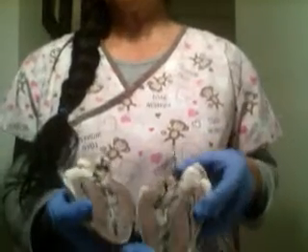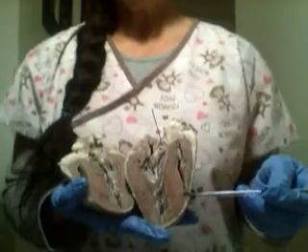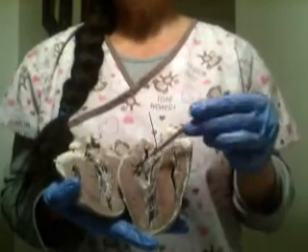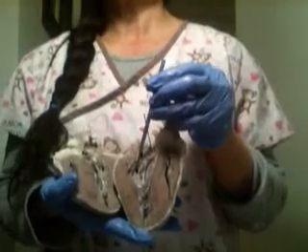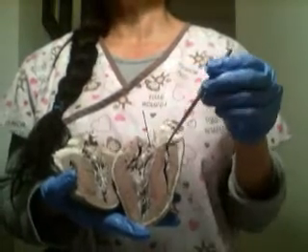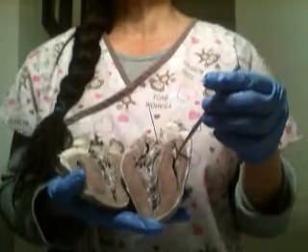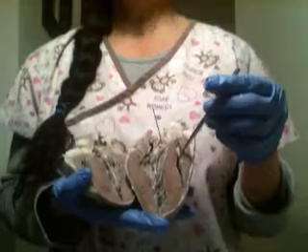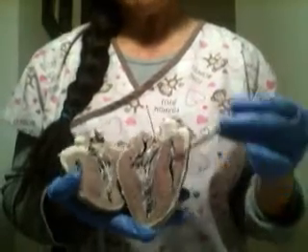Now, internal anatomy. Okay, so if I open this, this is the right atrium, and left atrium. This is the inner wall of the right atrium. Myocardium of the right and left ventricle. Myocardium is these big muscles here.